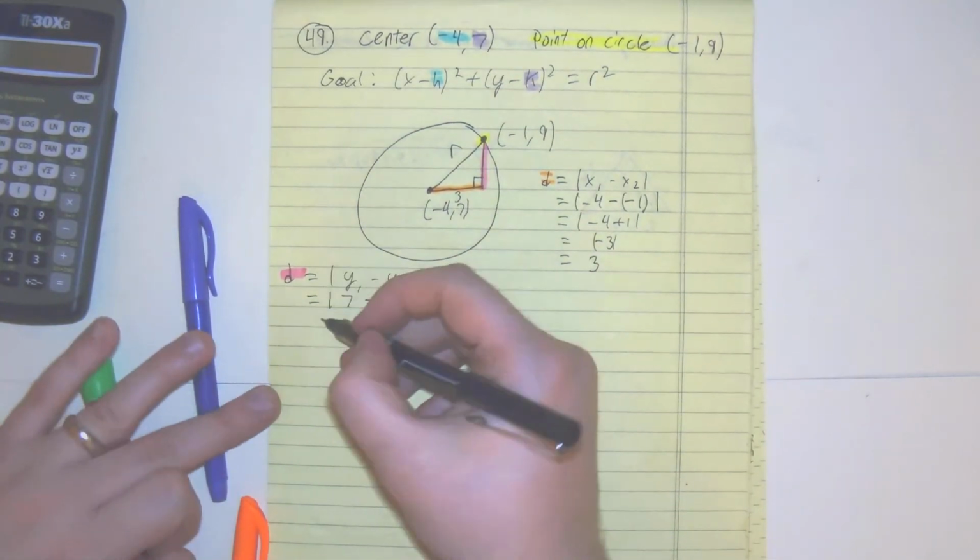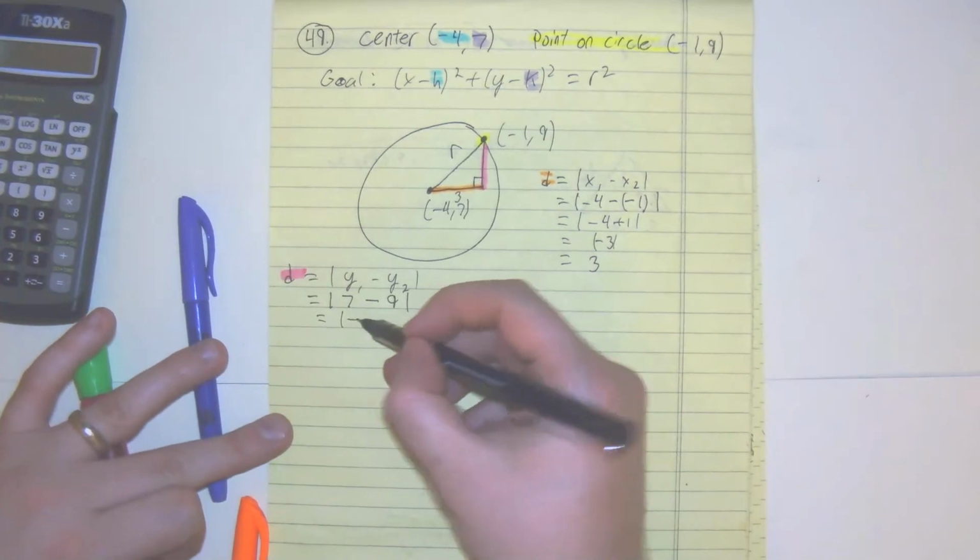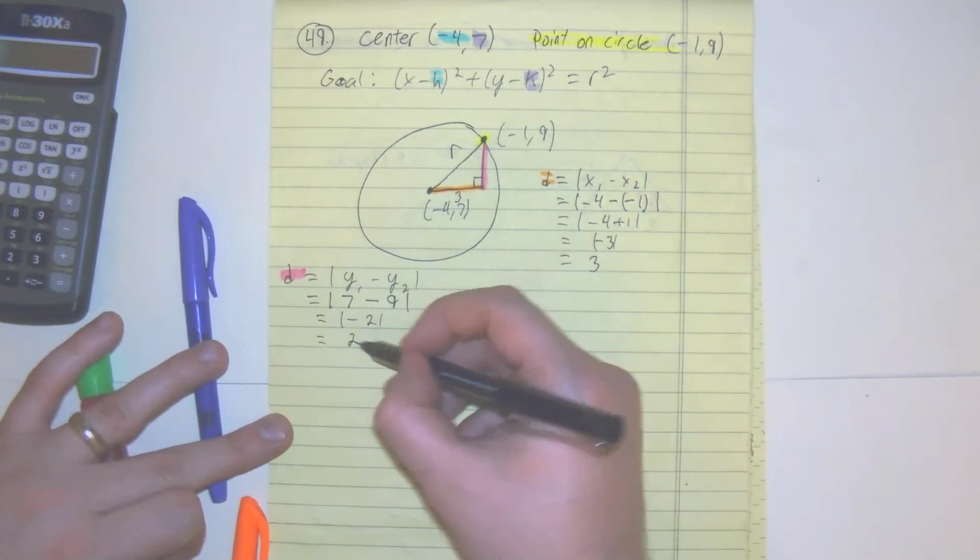Seven minus 9 gives us negative 2. We get the absolute value of 2.